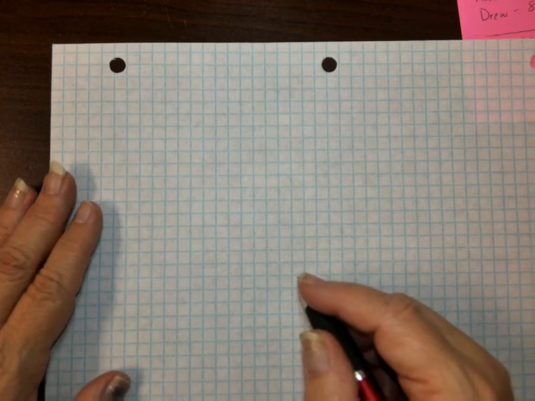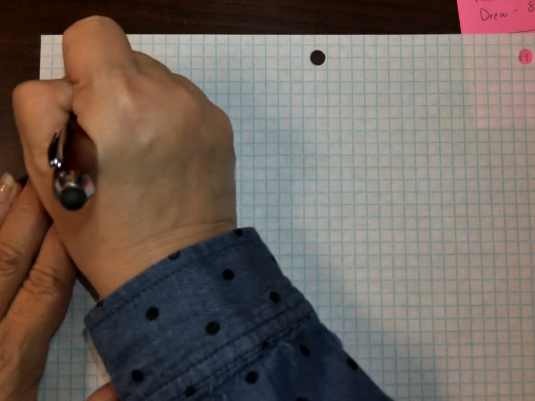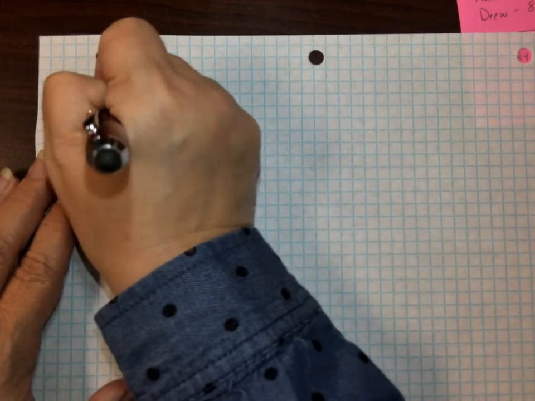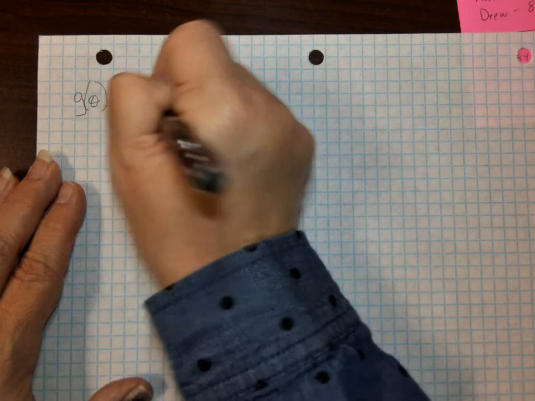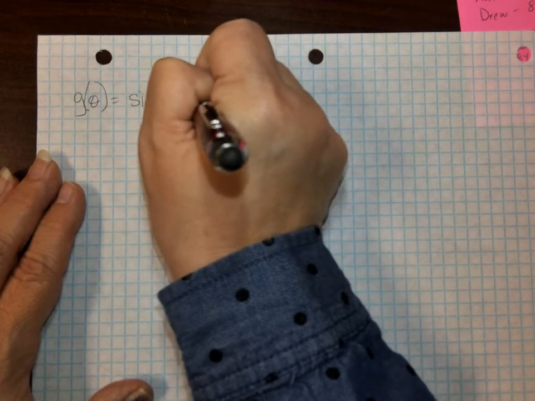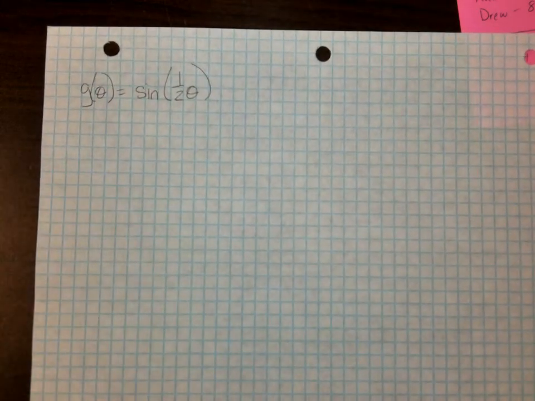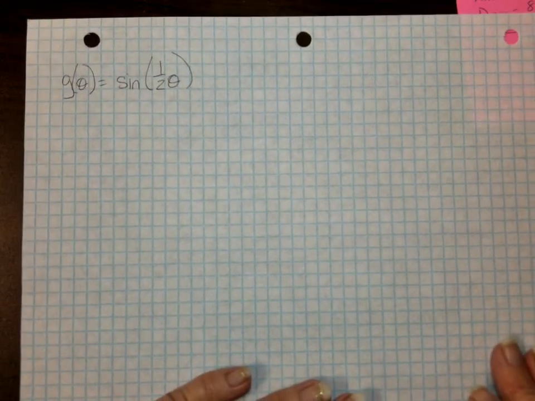Alright. Let's do one more together. Now we're going to look at g of theta equals sine of 1/2 theta. So this time I'm going to use the theta. I want you guys getting used to whether you see theta or x, that your brain just kind of can roll with both of those. So I'm switching them up on purpose.